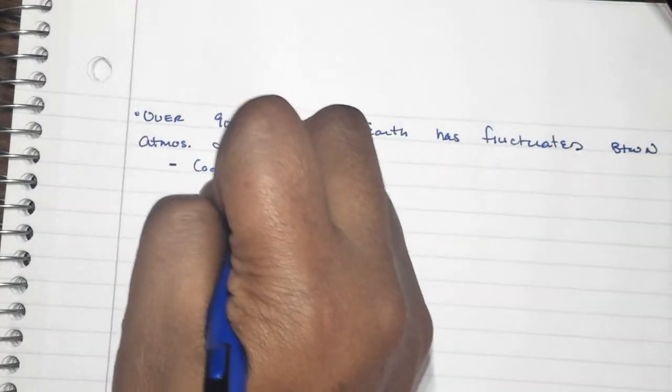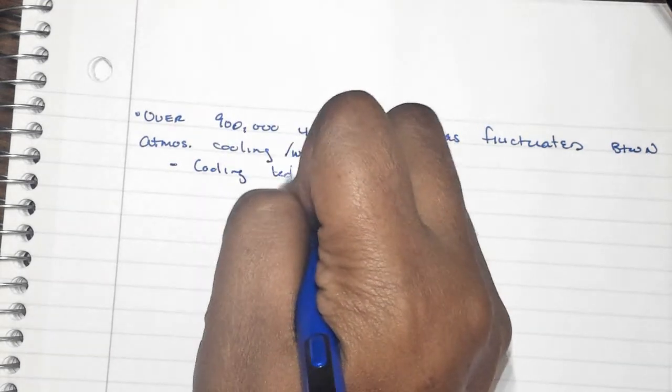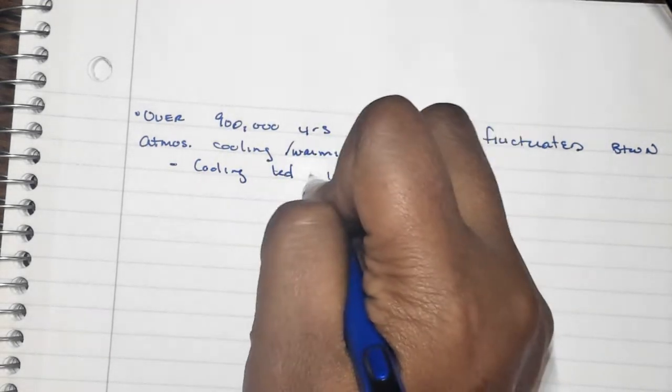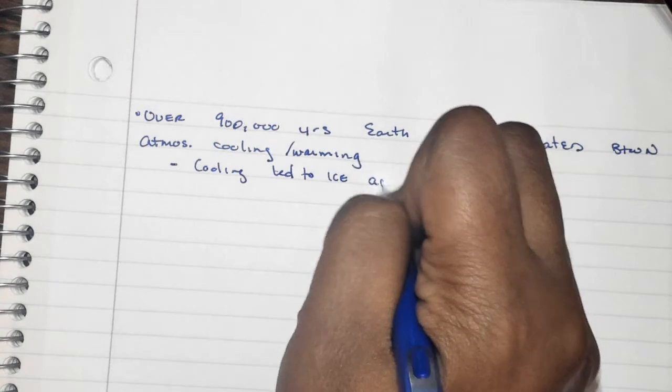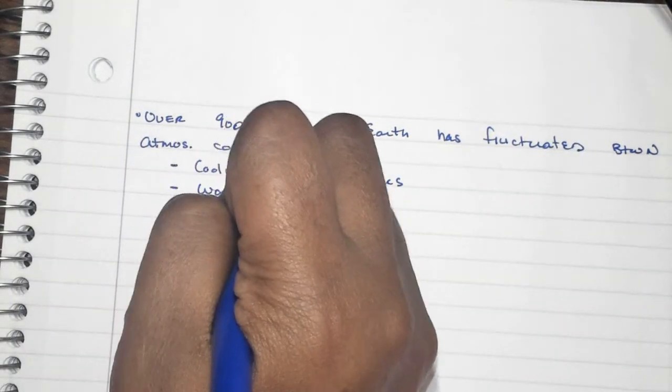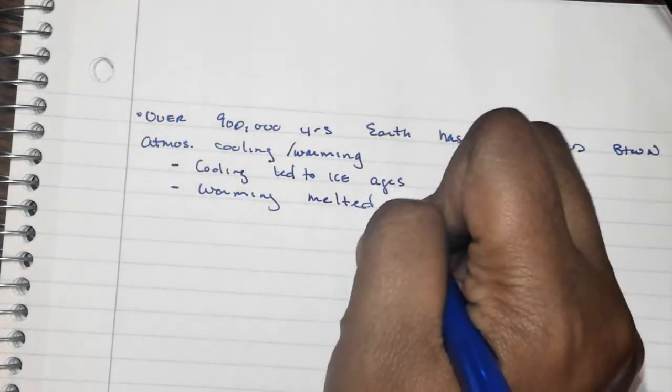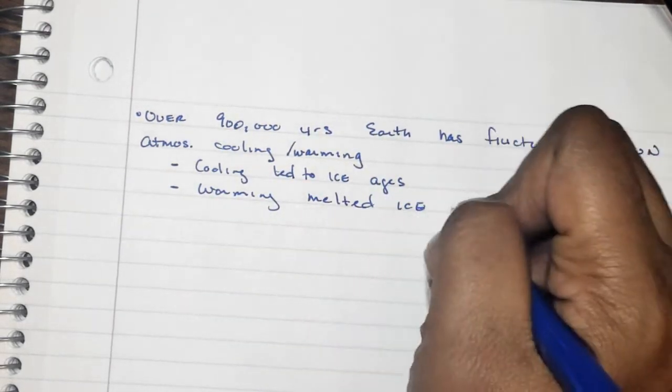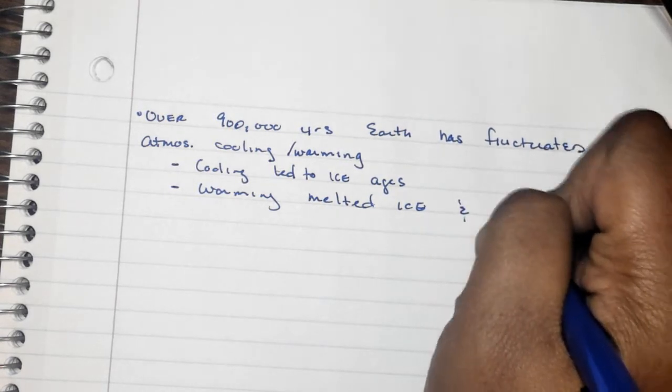The cooling often led to ice ages. The warming melted ice and raised sea levels.